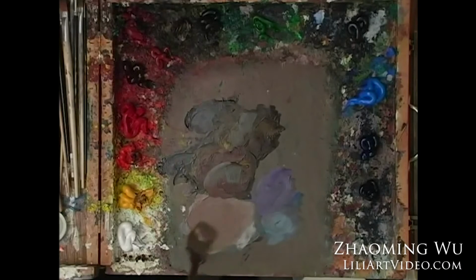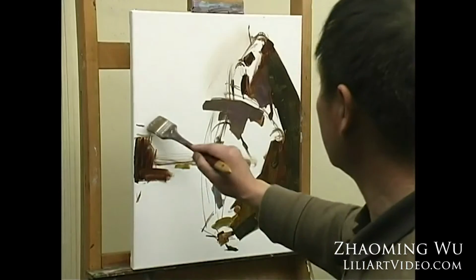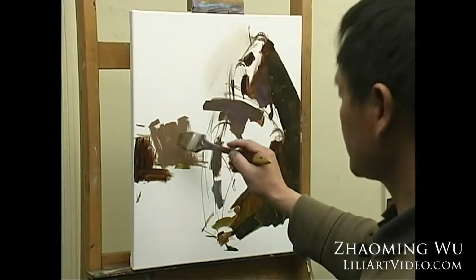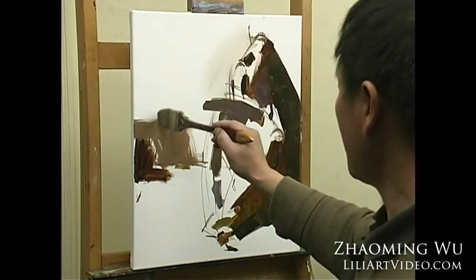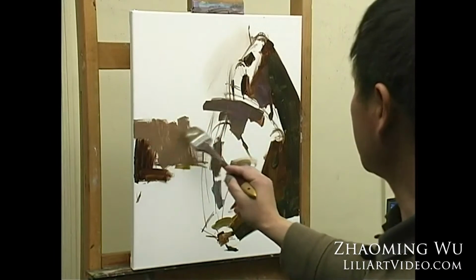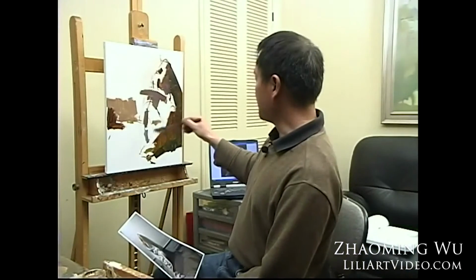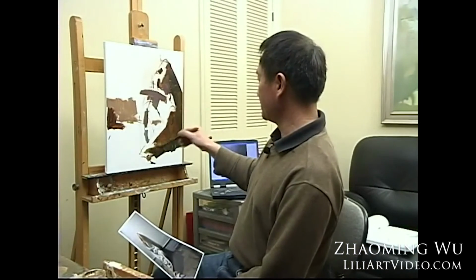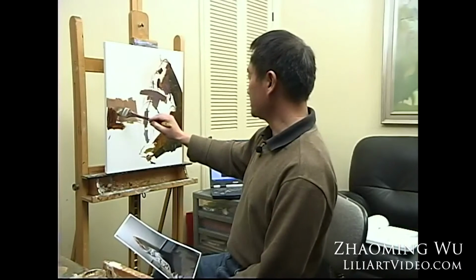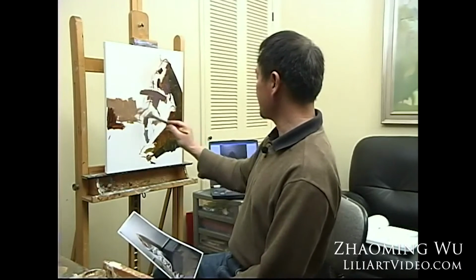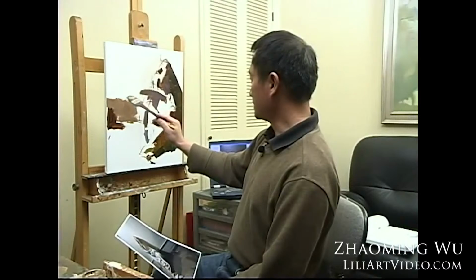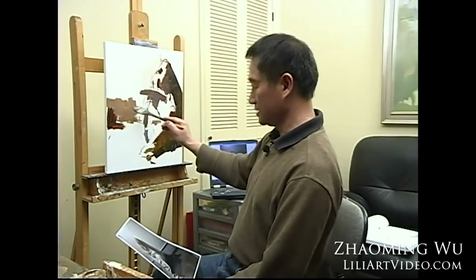It's just about the basic value, but more focused on the color. Testing the background color, I consider the relationship with this. Of course, I haven't placed the color on the light side of the cloth on the figure yet, so I cannot really tell much, but at least I can tell a little bit between the background color and the shadow color.